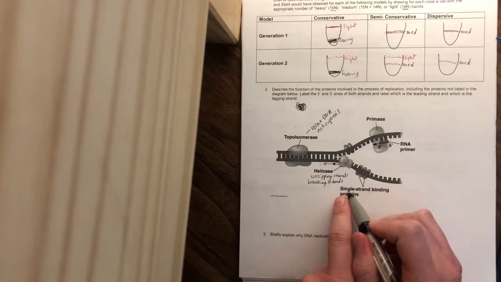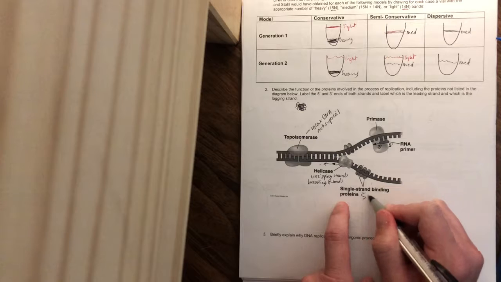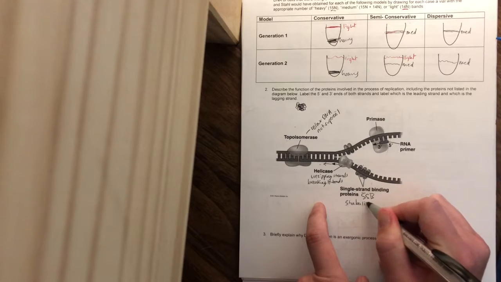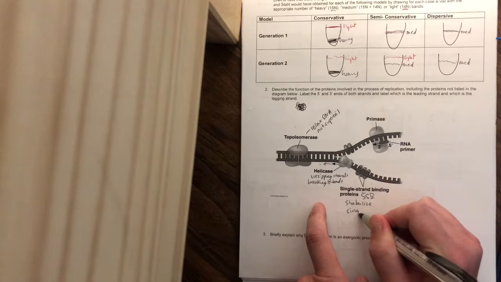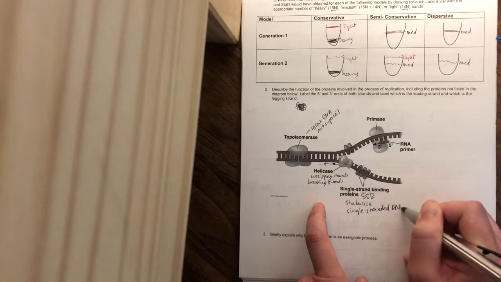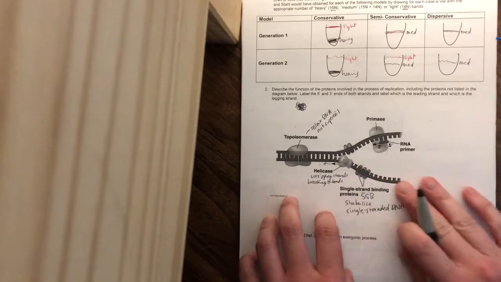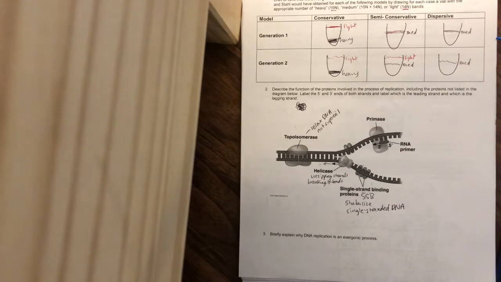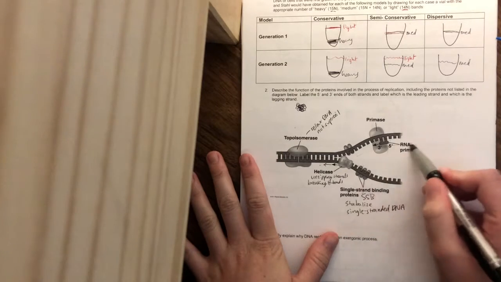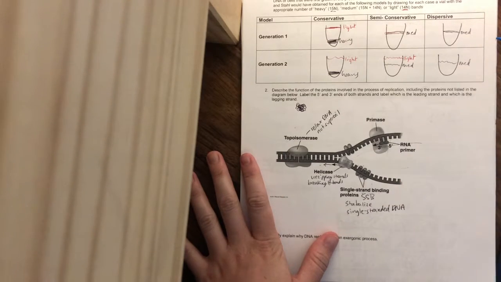So you have to have these single strand binding proteins, also sometimes just called SSB. These stabilize the single stranded DNA, so it doesn't come back together. The next thing that comes in, now we're ready to add on nucleotides to each end of this.